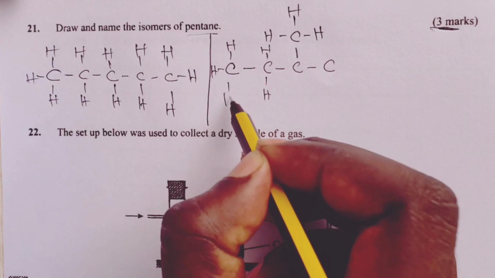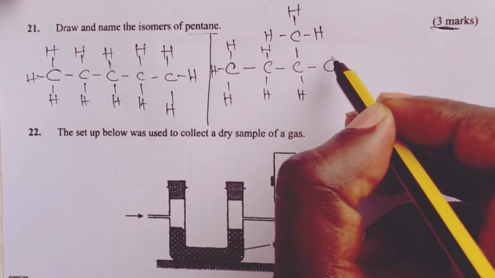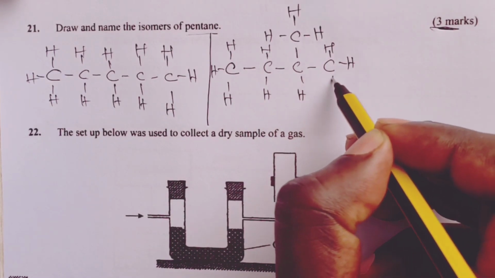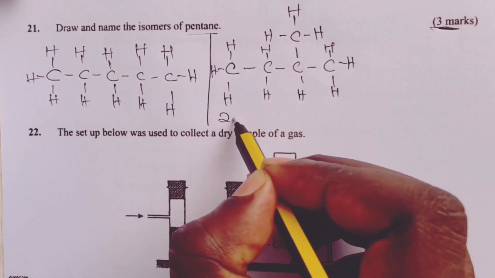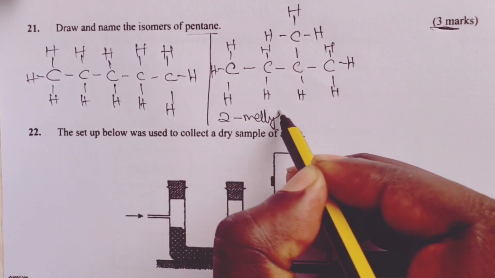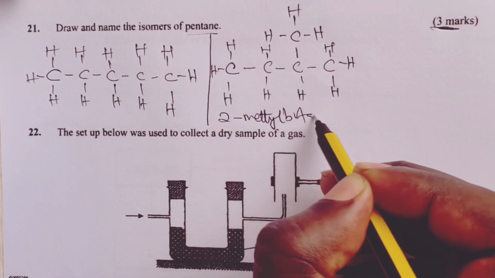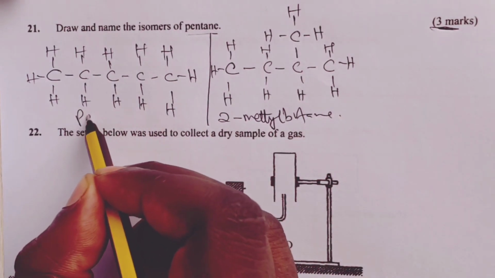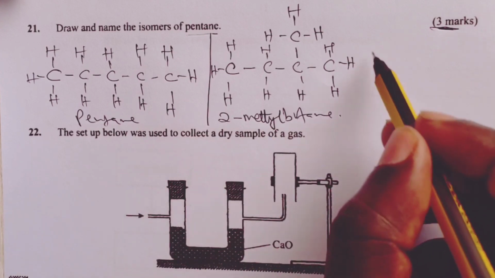This would be the next isomer, and we shall call it 2-methyl butane. Of course, the name of this one is pentane.